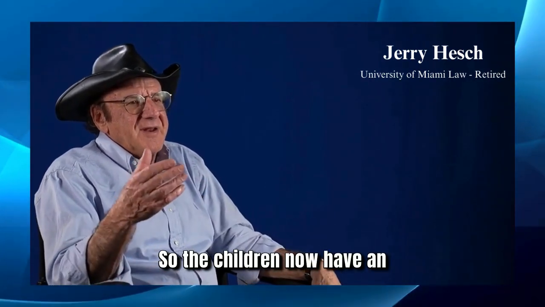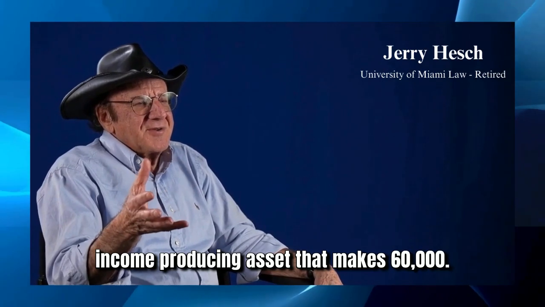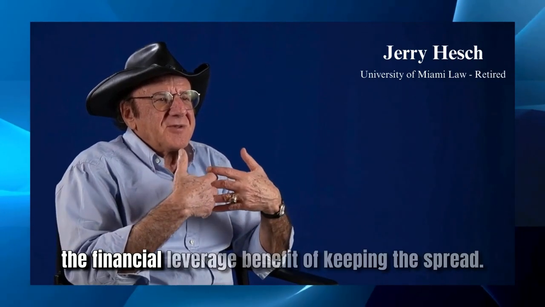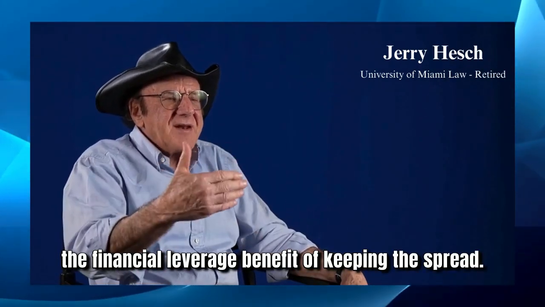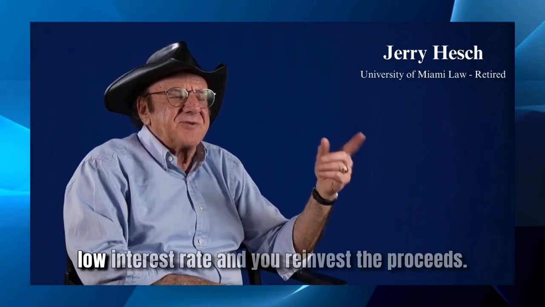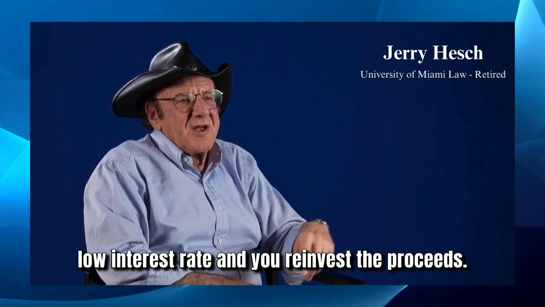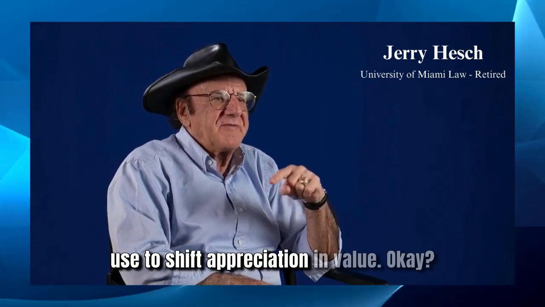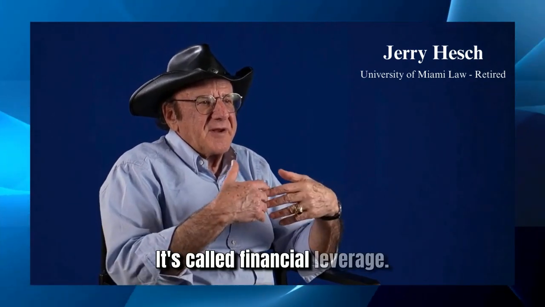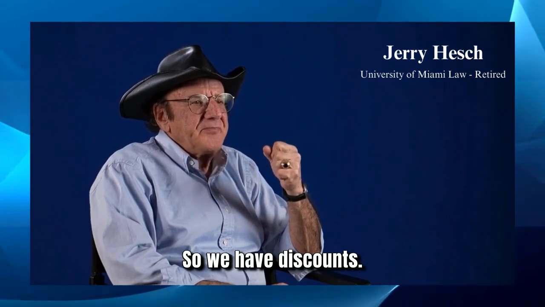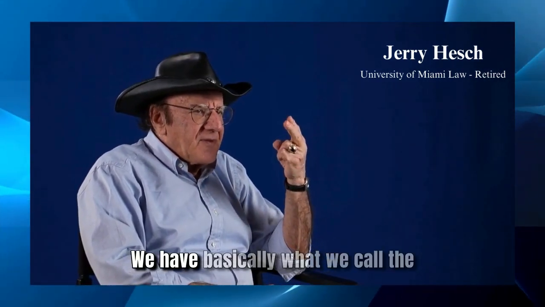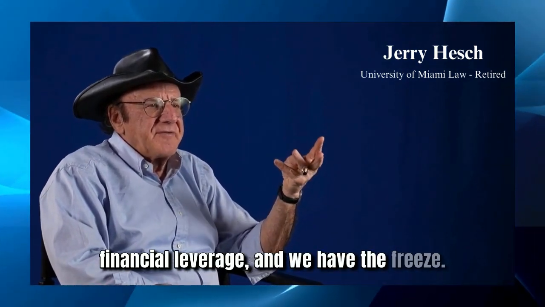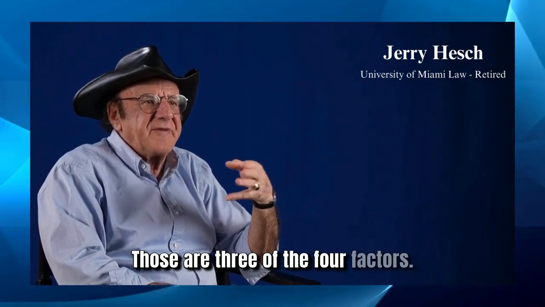So the children now have an income-producing asset that makes $60,000. They pay $40,000 in interest expense, so they get the financial leverage benefit of keeping the spread. In other words, you borrow money at a low interest rate and you reinvest the proceeds. So that is another factor that we use to shift appreciation and value. Okay, it's called financial leverage. So we have discounts, we have what we call the financial leverage, and we have the freeze. Those are 3 of the 4 factors.